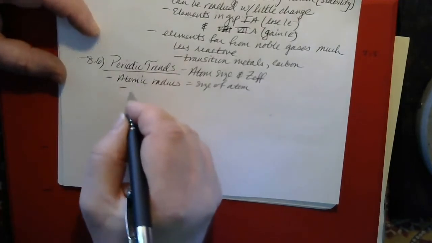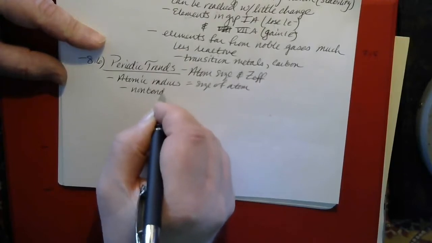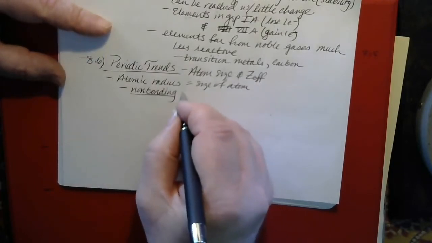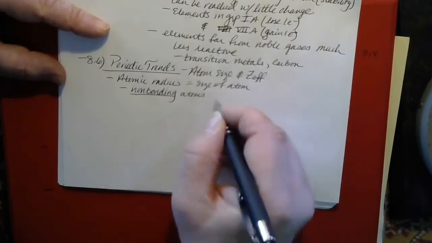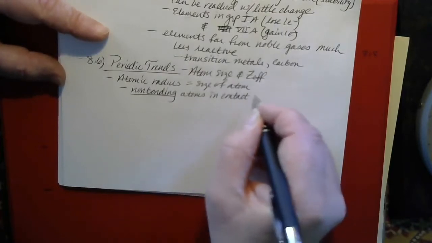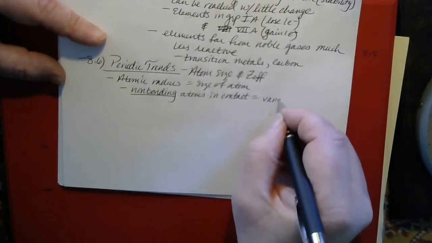There are a couple different ways of looking at that. For atoms that are not bonded, but in contact with each other, they use what's known as the van der Waals radius.